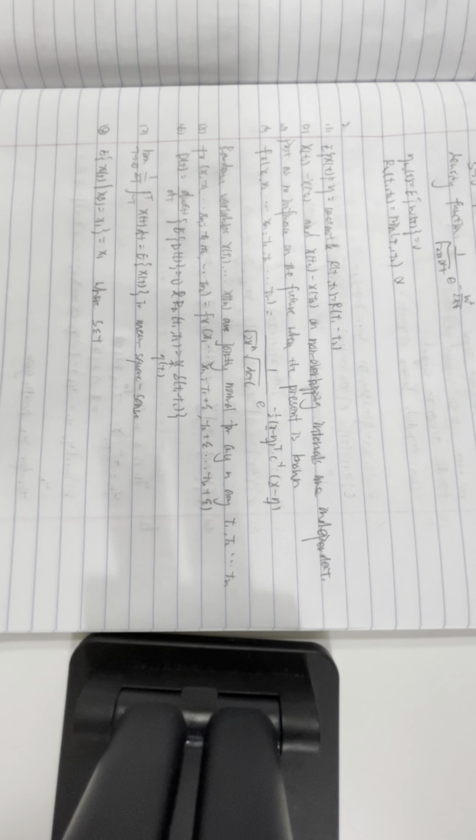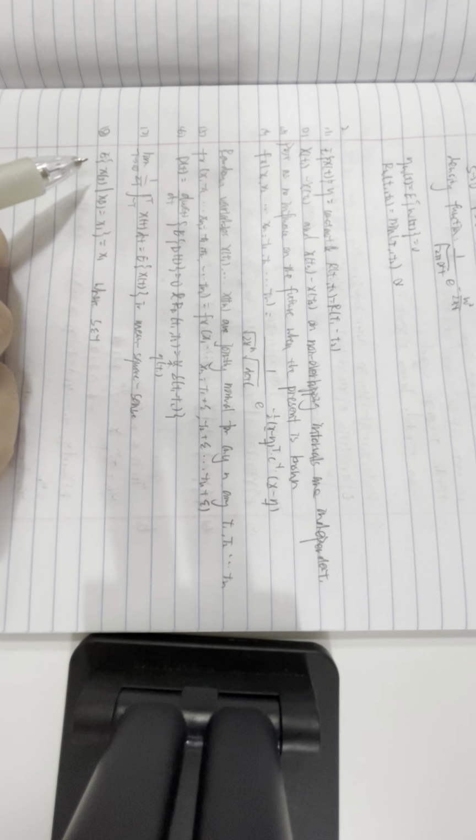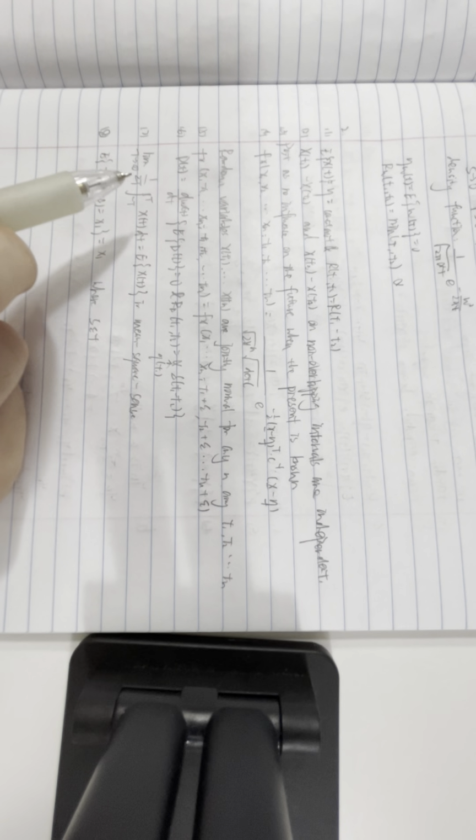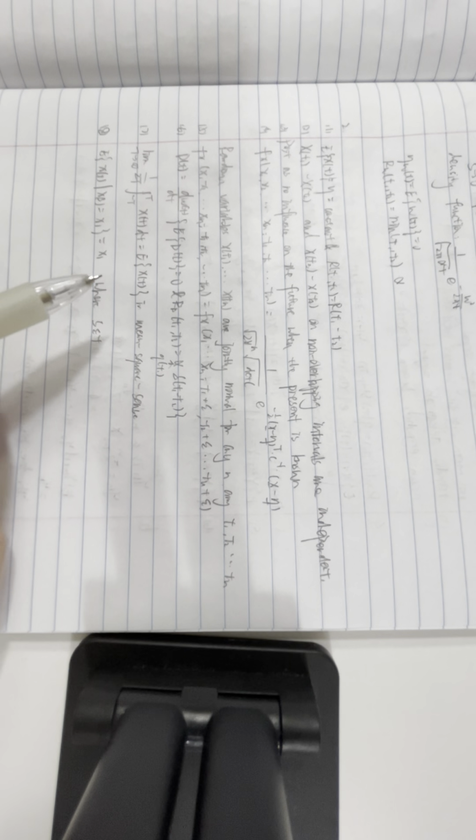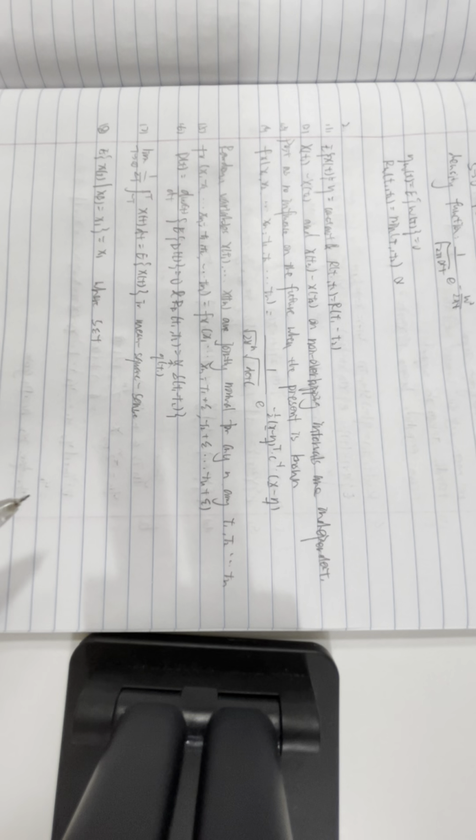The seventh is mean ergodic process. A mean ergodic process satisfies the limit as T goes to infinity of 1 over 2T times the integral from negative T to T of X(t) dt equals E[X(t)] in the mean square sense.